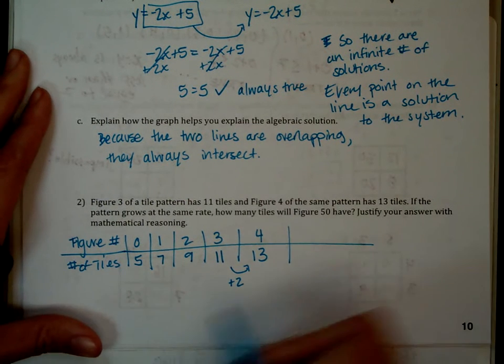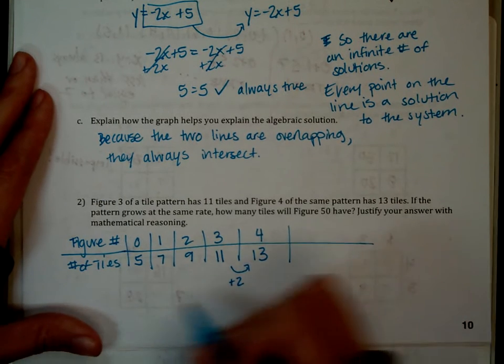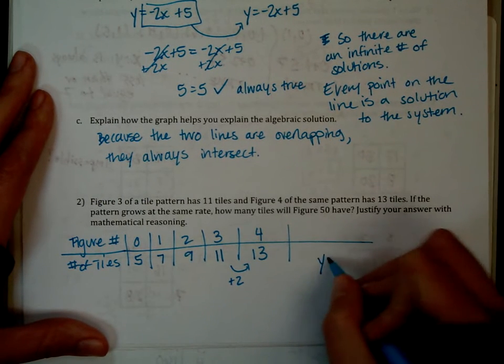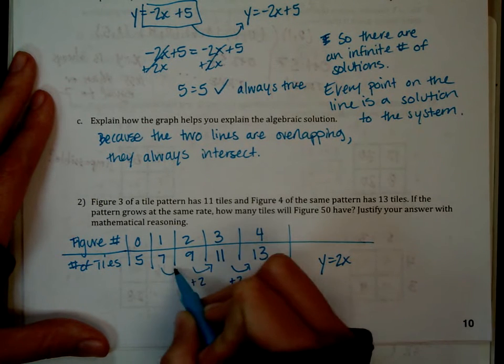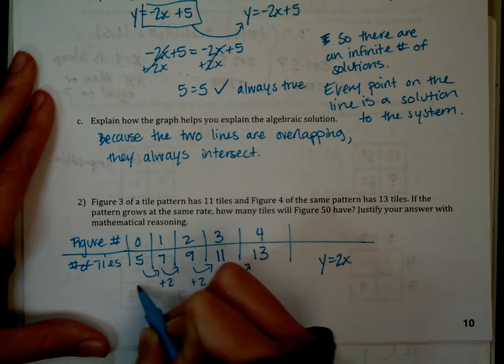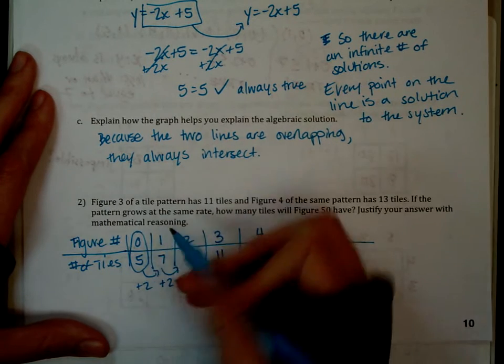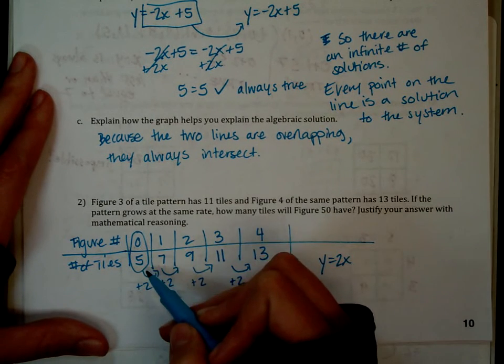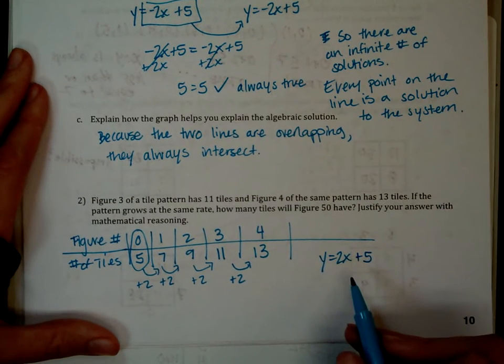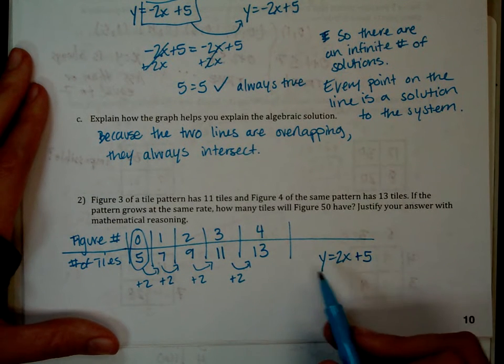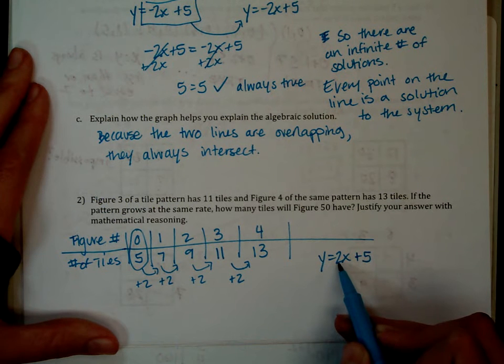So I know that the equation for this pattern would be y equals 2x plus 5, because my slope would be 2. We're growing by 2. And when x equals 0, y is 5, so we're starting at 5. So this is my equation. We start at 5, and we go up by 2 every time.